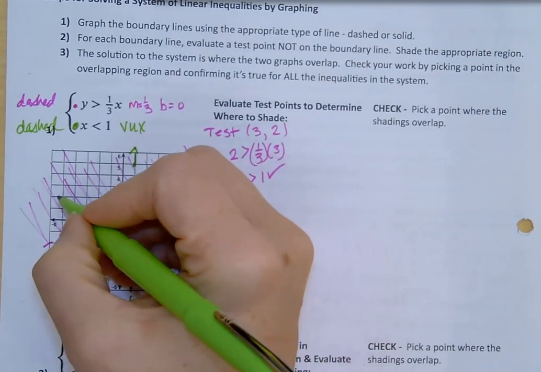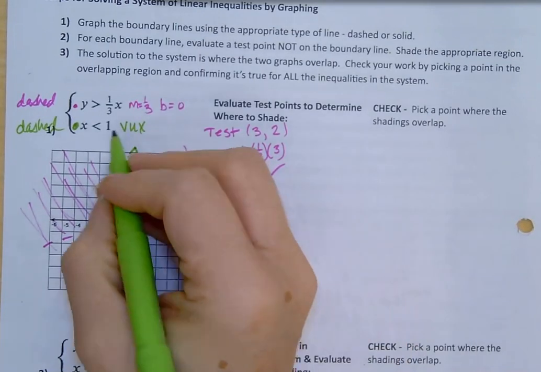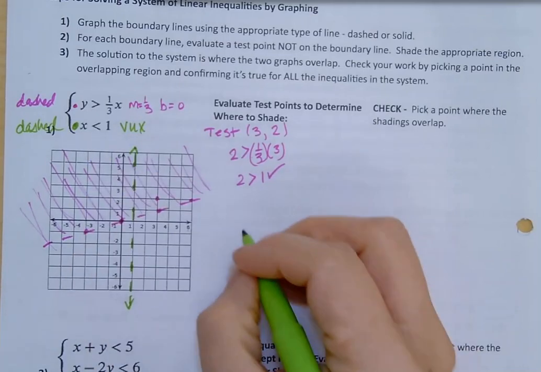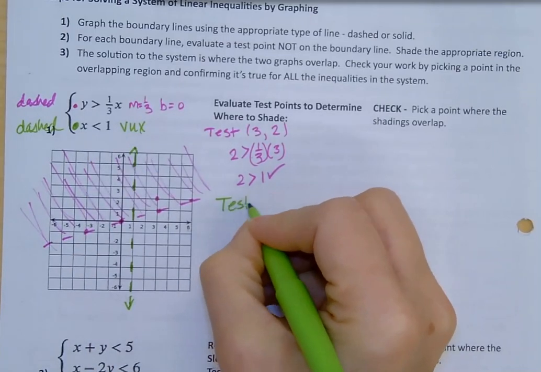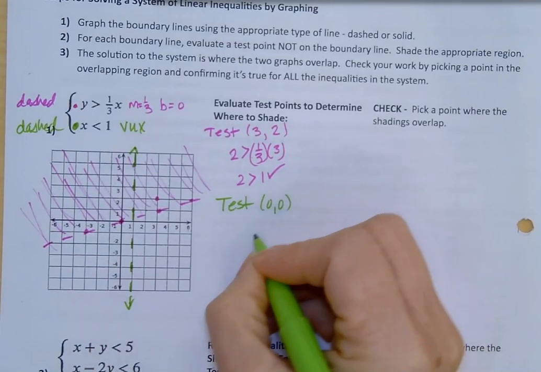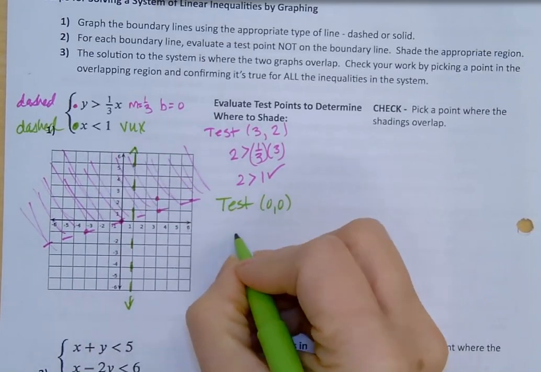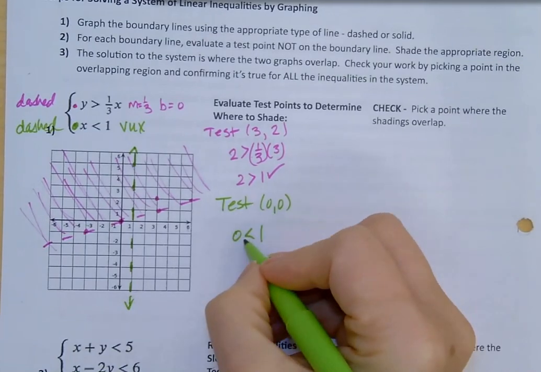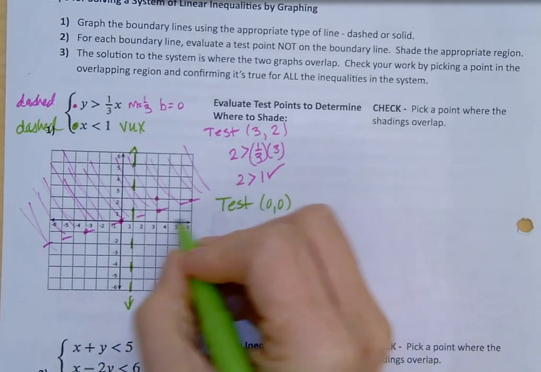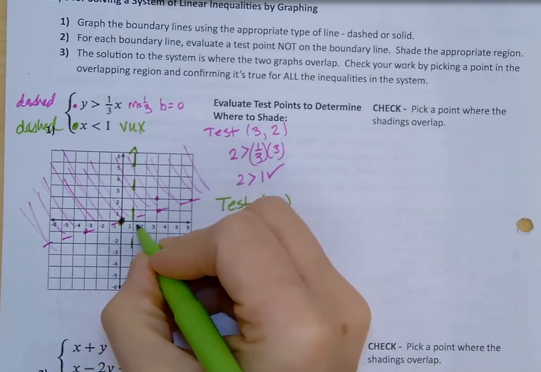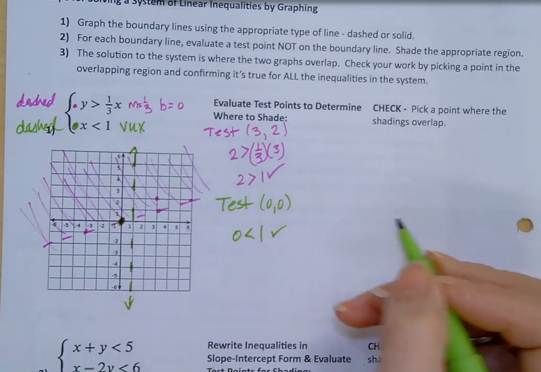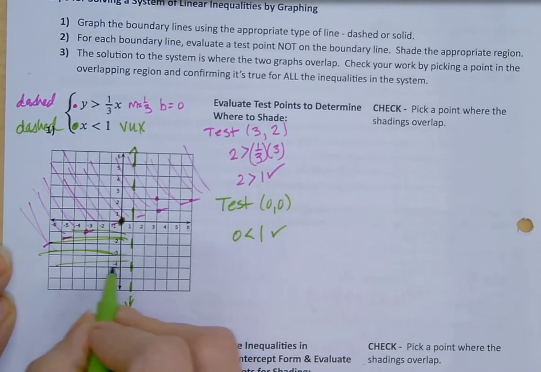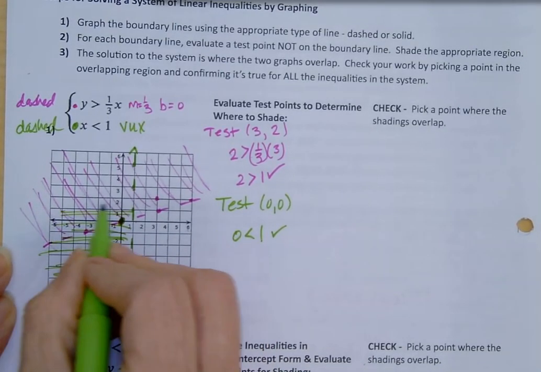And I have to decide, am I looking at the left side or the right side? So I will still take a test point. I'm going to use 0, 0. So if I test with 0, 0 on my green line, then x is 0, right? 0 is less than 1. There's no place to put the y, and that's okay. It doesn't matter. I'm going to plug in my x. 0 is less than 1. Check. That means that my test point 0, 0 works for this green line. What it means is that everything on the left side of the green line is true for my second inequality.